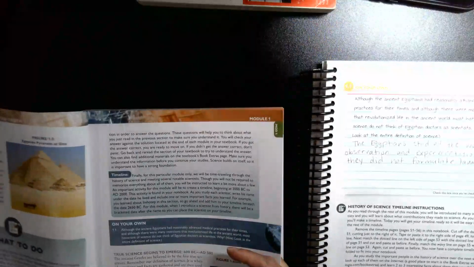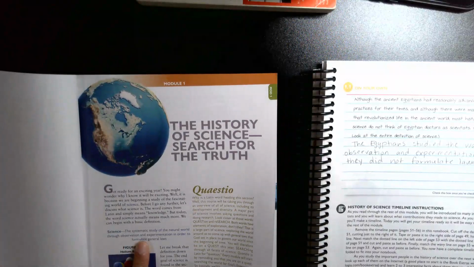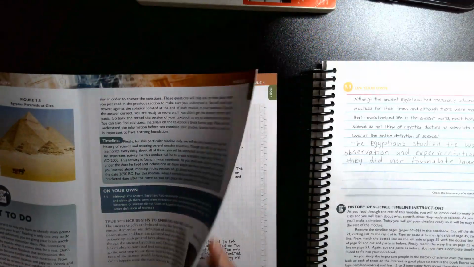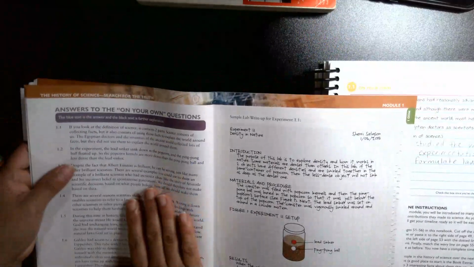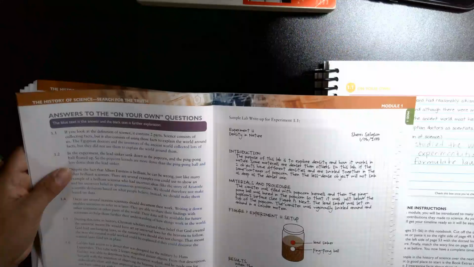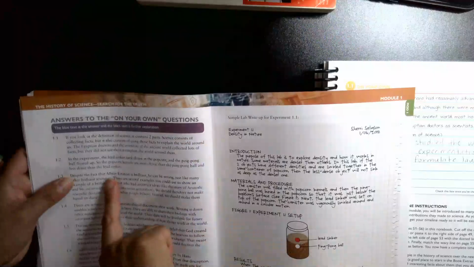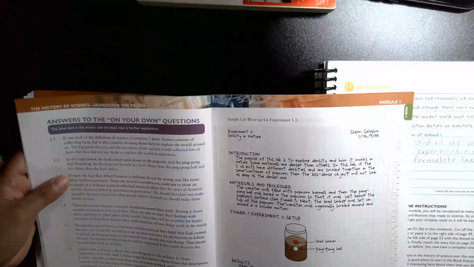So if you want to figure it out yourself, you can either go back in your notes or go back in your textbook and look at the definition of science, okay? And try to figure it out. But if you look at your definition, you think about it and you're like, I really don't know, then just come here to the answers to the on your own question. Because it's not a got you, it's just to make you think. So if you try and you still can't figure it out, then you can come here and this is the first on your own question and the answer.